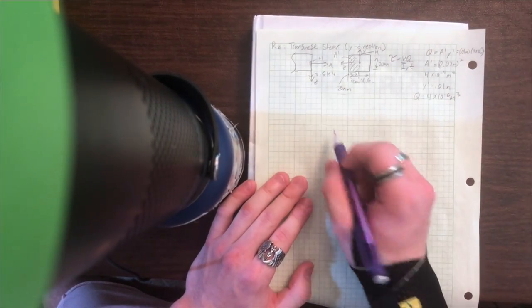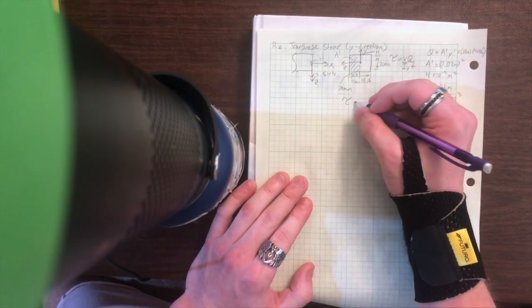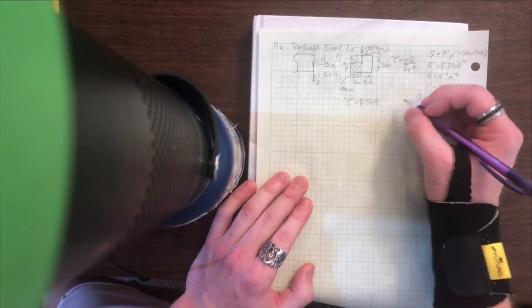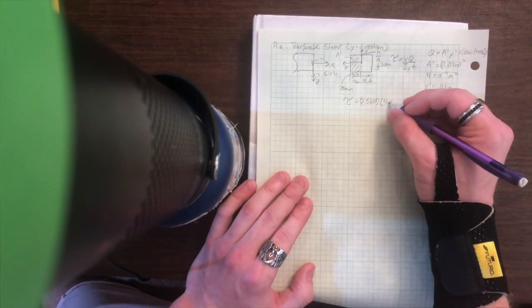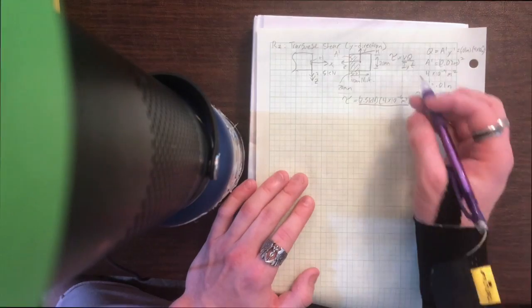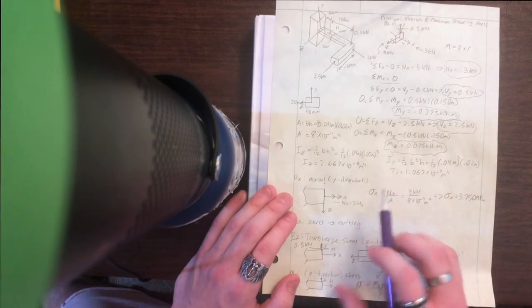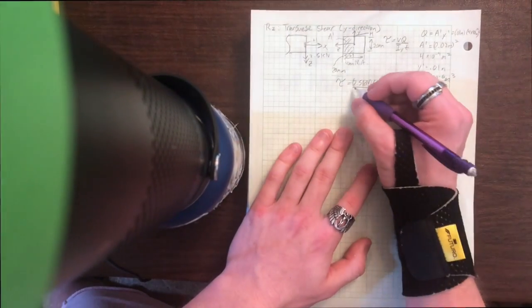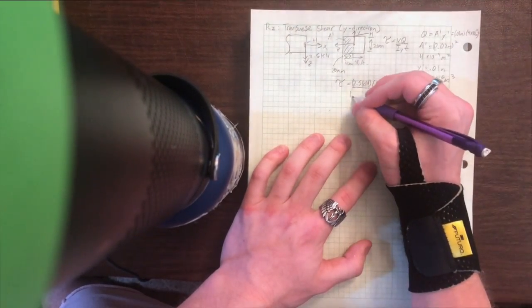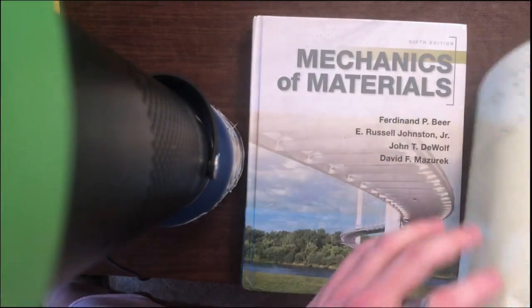V in this case is 2.5 kilonewtons. Let's see, tau equals 2.5 kilonewtons times Q, which is 4 times 10 to the negative 6 meters cubed, over I around Y, which we solved already to be 1.067 times 10 to the negative 7 meters to the 4th.